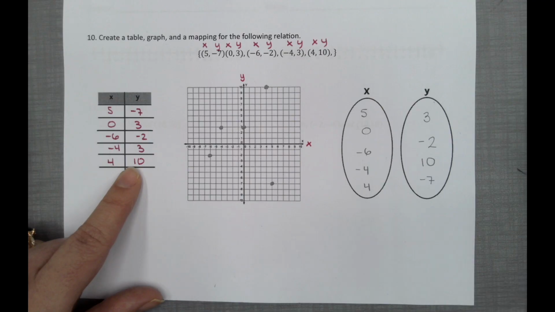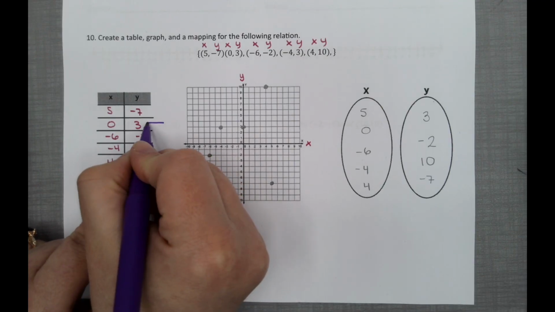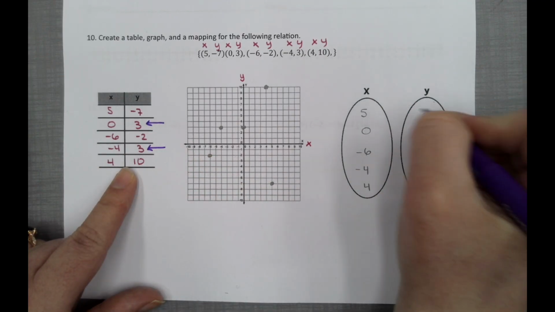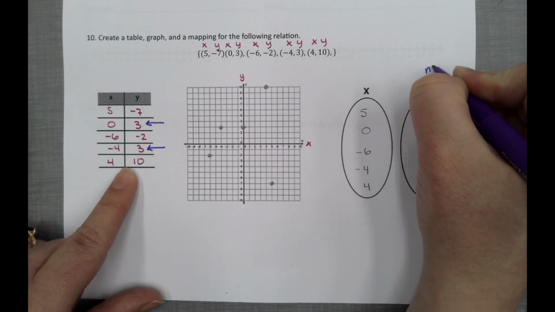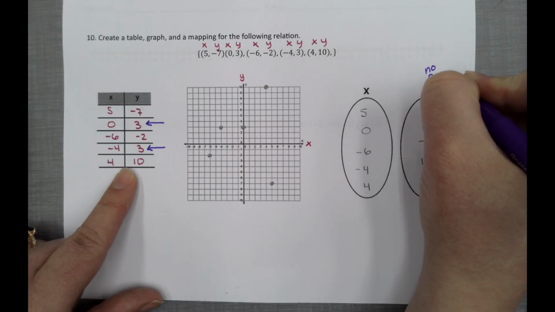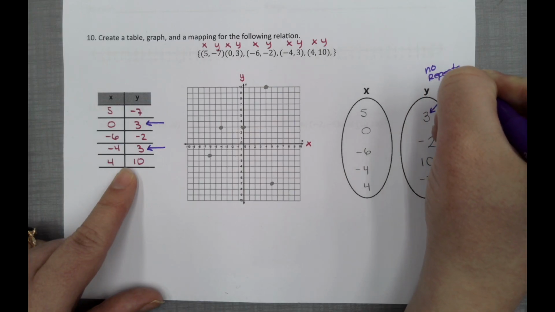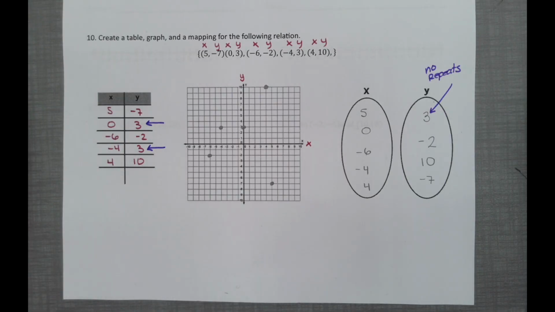Now notice that I only wrote 3 one time here in the mapping. There are no repeated numbers in the mapping for x's and y's. We are not testing if this is a function. We are just saying, hey, in the lava lamp, don't put the same thing.